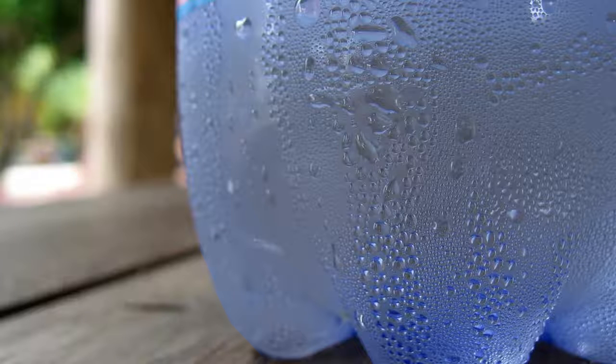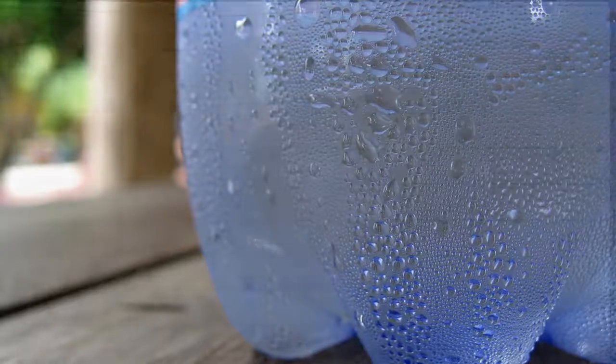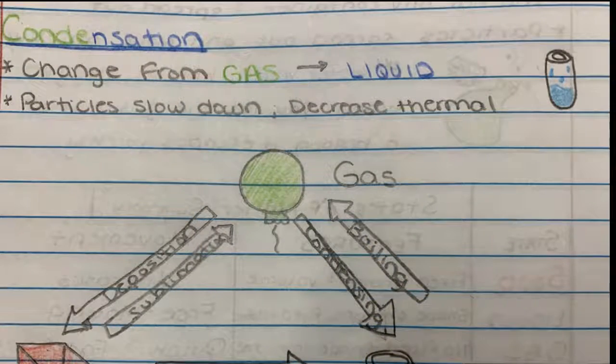What's happening here is that the water vapor in the air is cooling down enough to create little droplets of water on the outside of your cup or water bottle. This gas is now cooling down, the particles are slowing down, and there's a decrease in thermal energy, which then results in a change from the gas to a liquid.